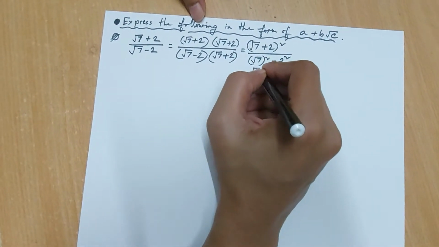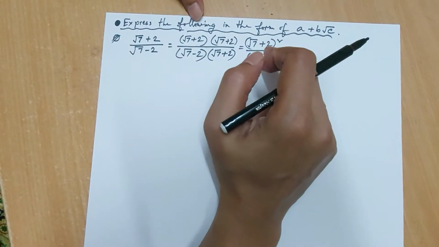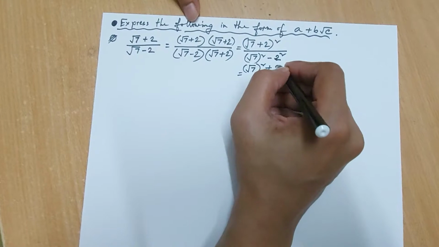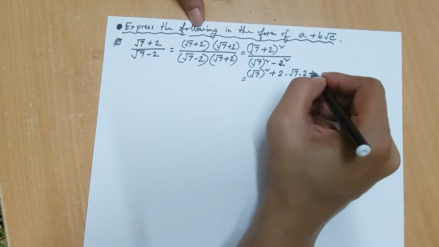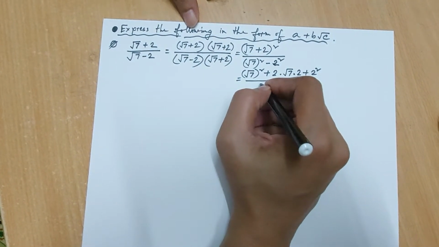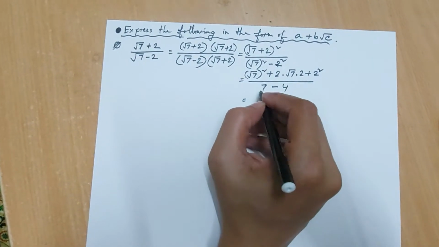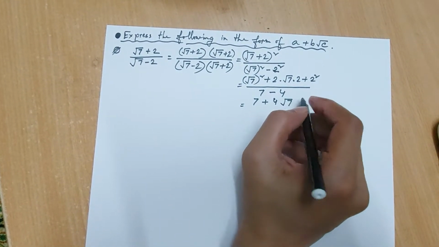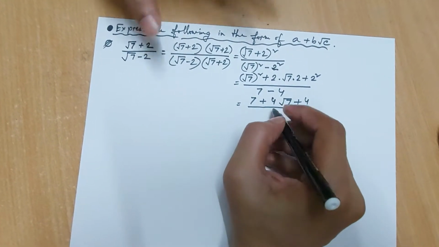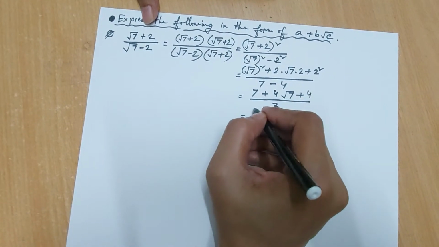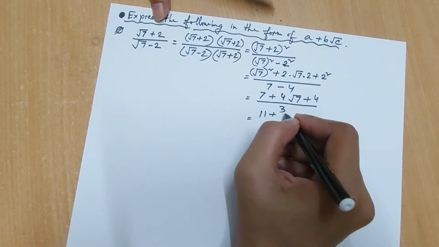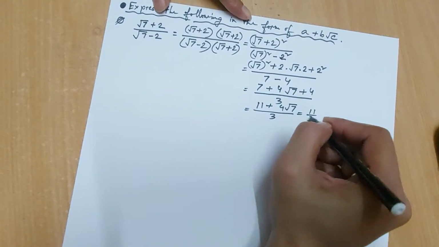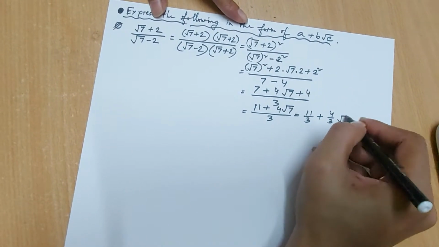Then if we take it as a plus b whole square, root 7 square plus 2 root 7 into 2 plus 2 square, divided by 7 minus 4, equal to 7 plus 4 root 7 plus 4 divided by 3. Then 11 plus 4 root 7 divided by 3 equals 11 by 3 plus 4 by 3 root 7.